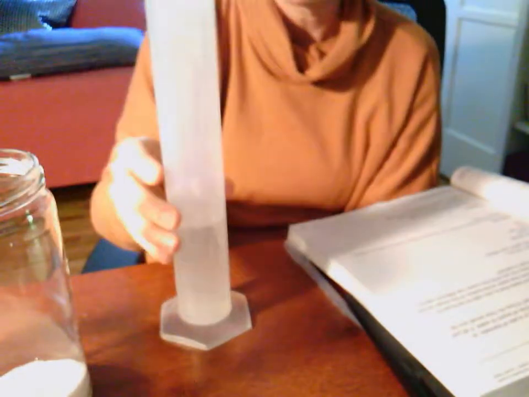So this one's 45 and this one is 90. So now I'm going to put the water. So it says 100 milliliters of water. Let me move this back a little bit. There we go. Here is my water. I'm going to put 100 milliliters of water. It's a little much. I'll pour some back. Okay, perfect. And here's another one. 100 milliliters of water for the other one.